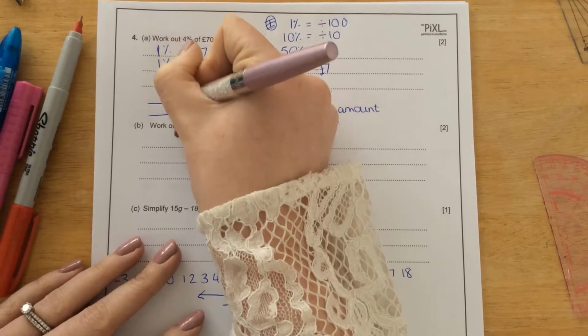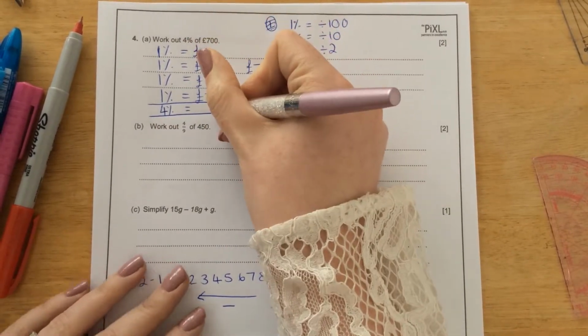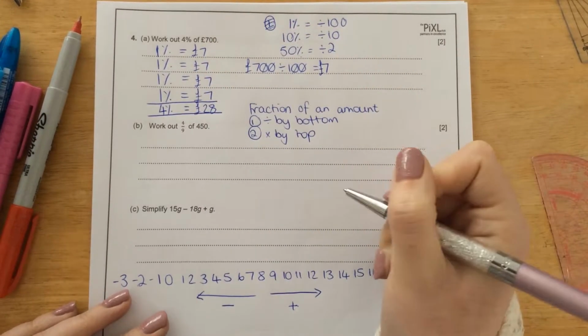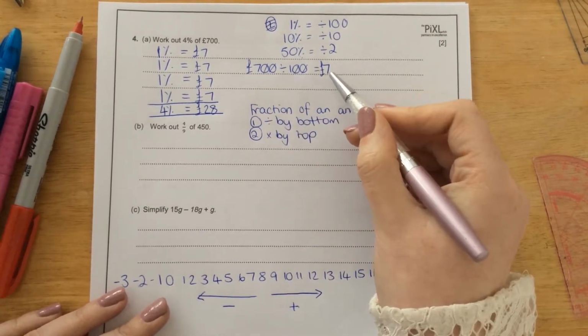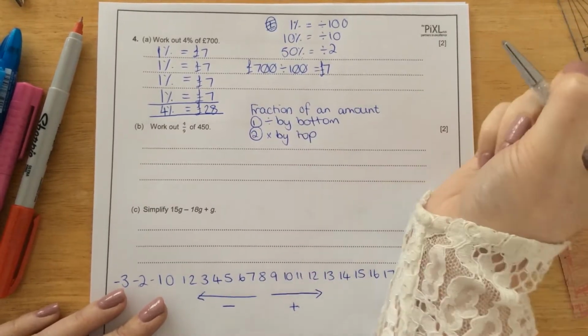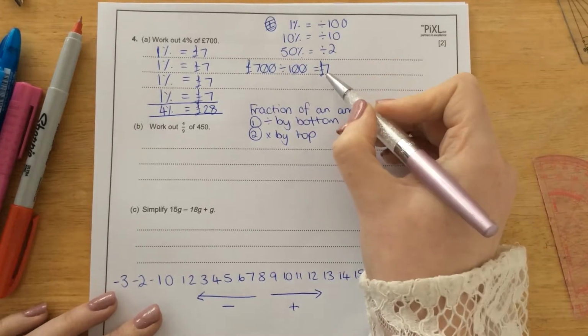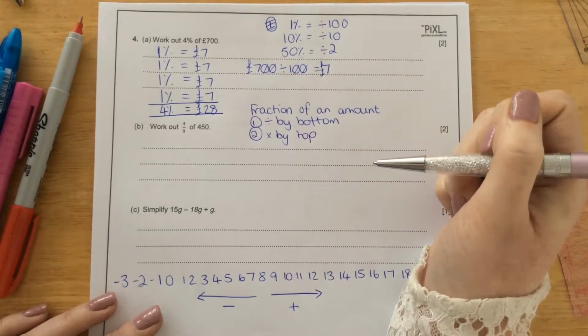So if I add up all of those 1%, that would give me 4%. So if I add up all of these 7s, that would give me £28. So you could have also found 1% and then times that by 4 to give you 4%. So 1% would be 7 times 4 would be £28.